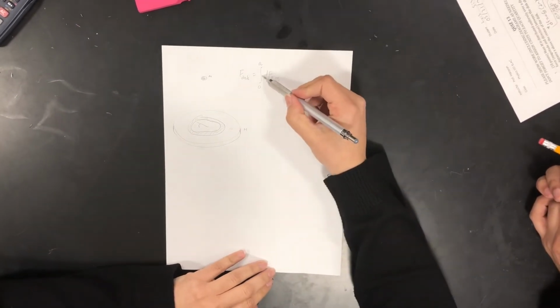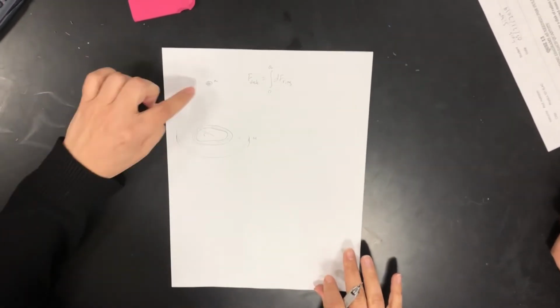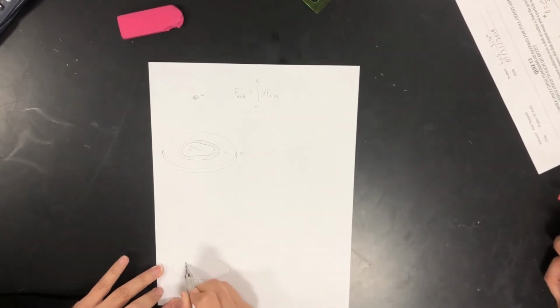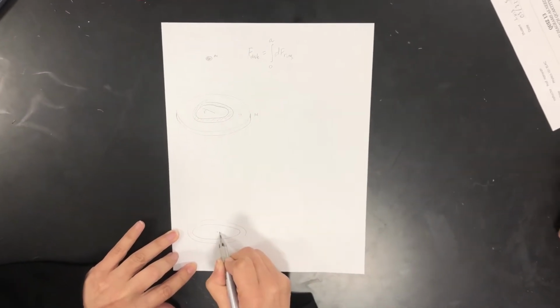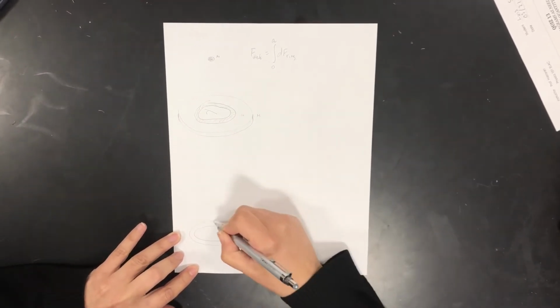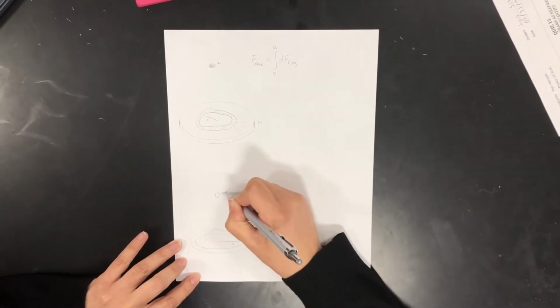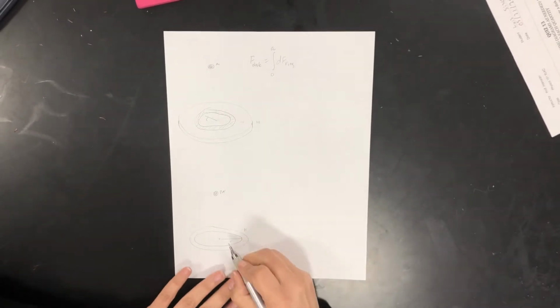Now let's go back and find the force of the ring on the particle. So we'll come back to that. Now we have only a ring with the radius r and the mass m. And let's say this ring has a mass big M, okay?